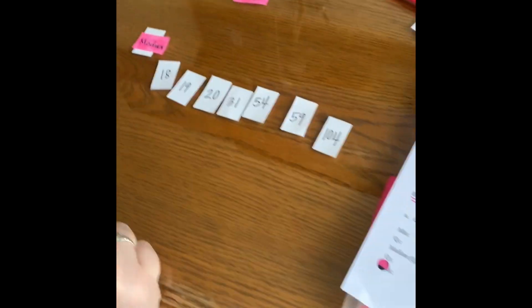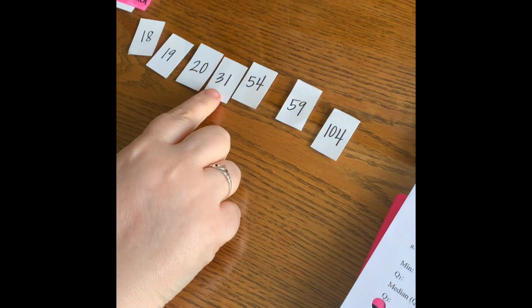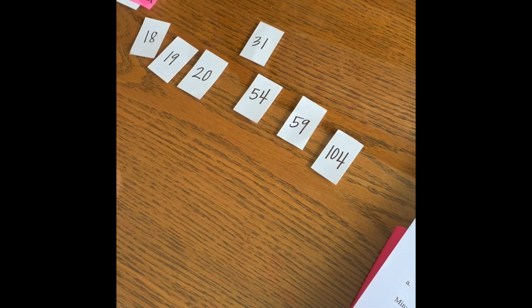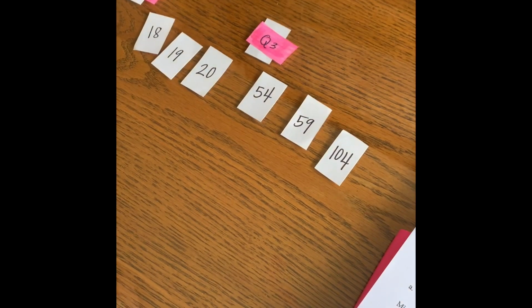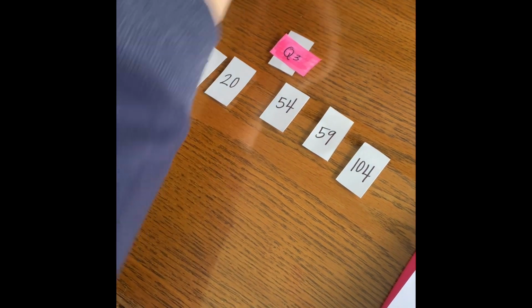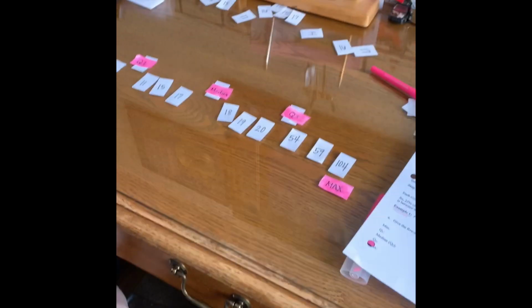Then if we look at the upper half of the numbers, we do the same thing. The number in the middle of those would be our third quartile, or Q3. And then you can recognize the min and the max, which would be the lowest and the highest of those numbers.